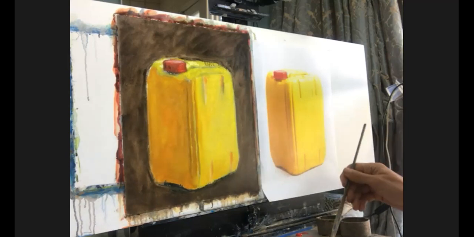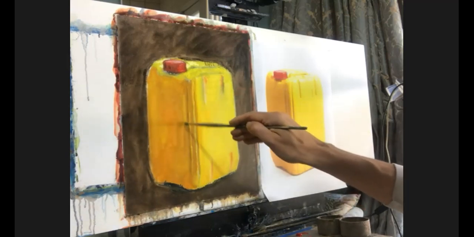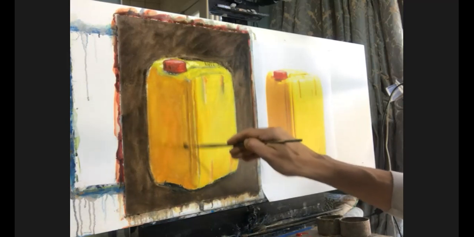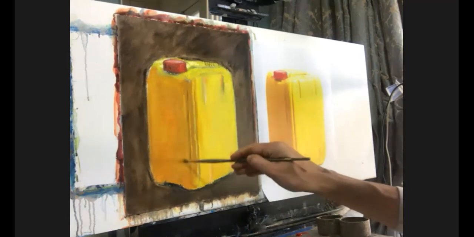A little bit lighter here. So I'm just gonna bring some lighter yellow on this other side. Yeah, I feel like I'm painting an abstract painting in a way.